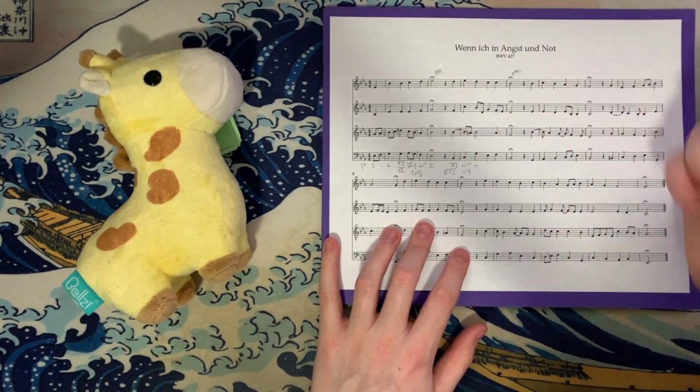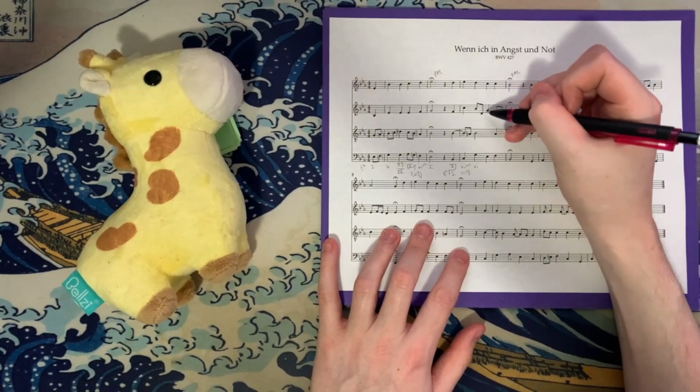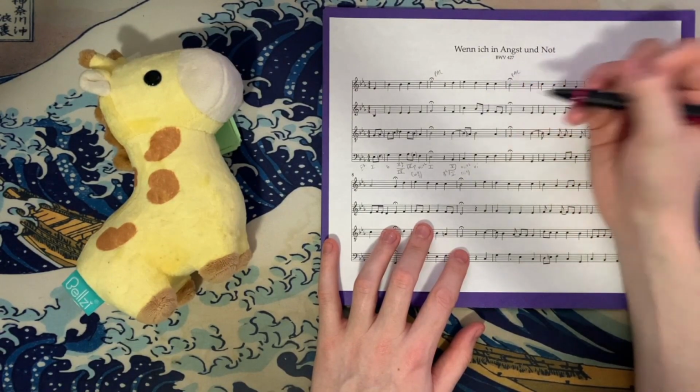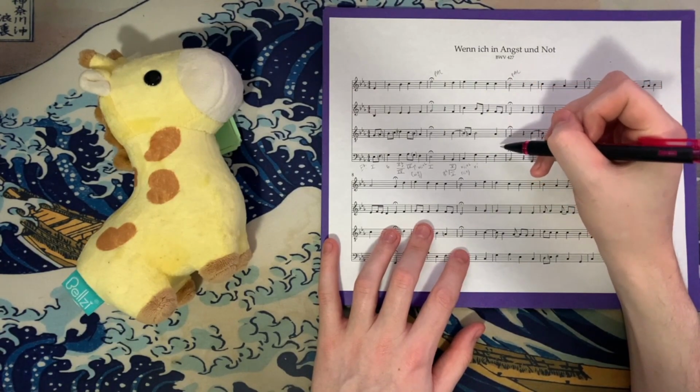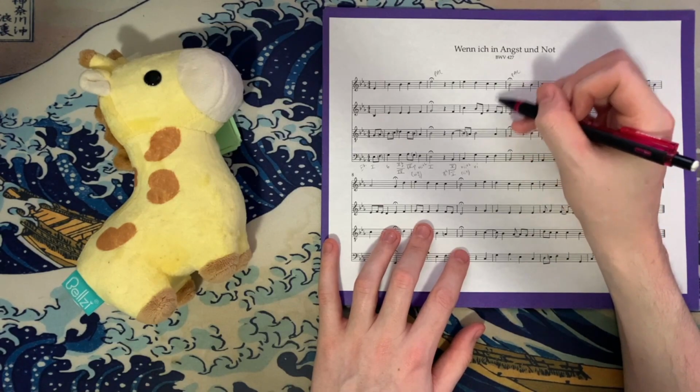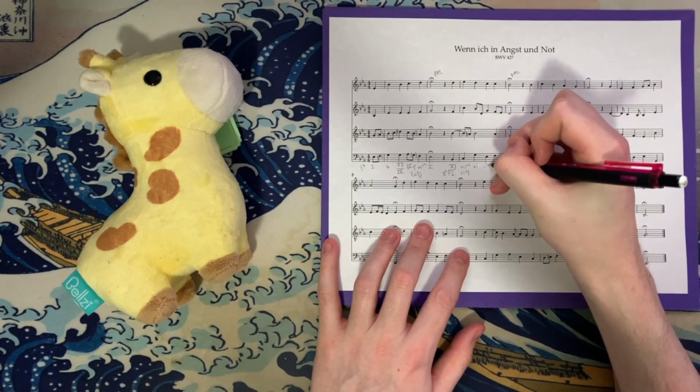Regardless, 6 takes us to, well, for starters, this D here is a chord tone, so we don't have to mark it. We then get E flat, B flat, G, and C. C minor 7 over E flat.